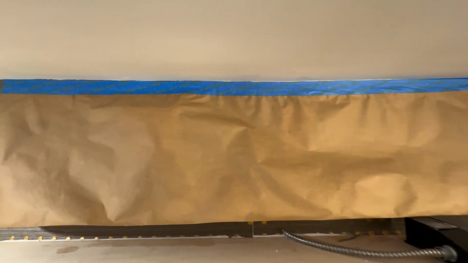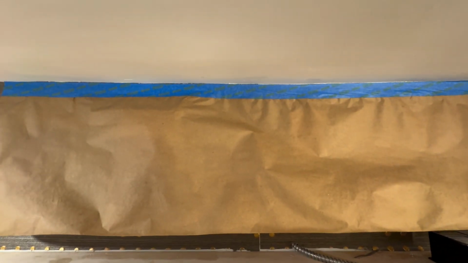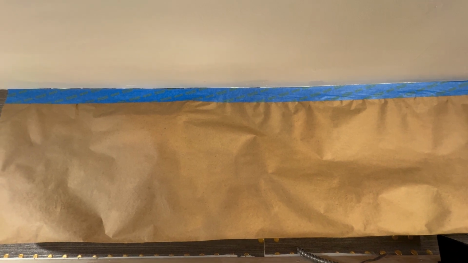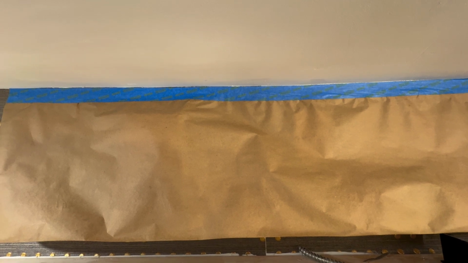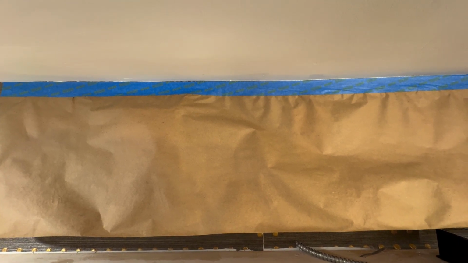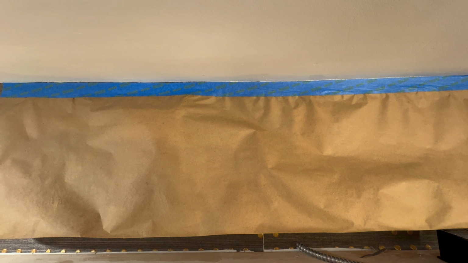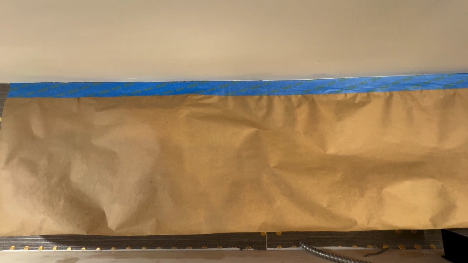Okay, unfortunately it's not the same sheen. I don't like doing that. It's not the same sheen. So I have to be very careful to keep it within 1/8, 3/16 of an inch up against that tape.